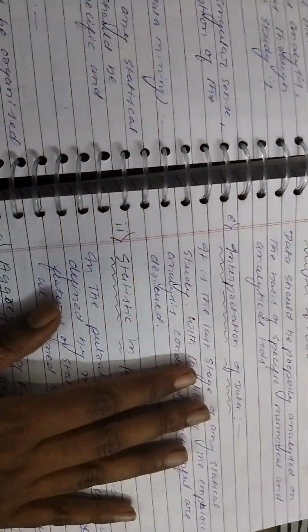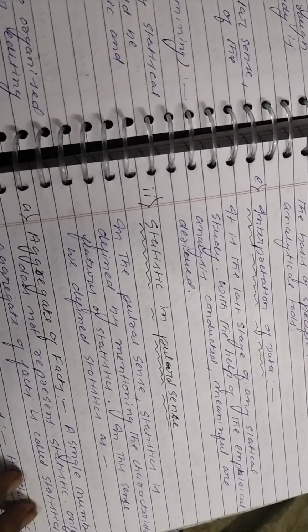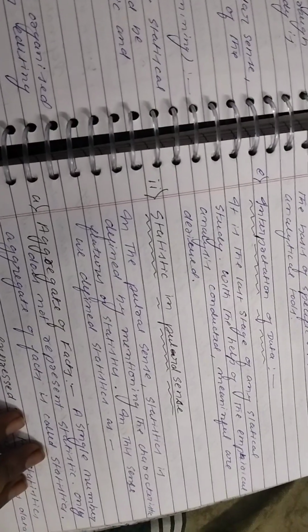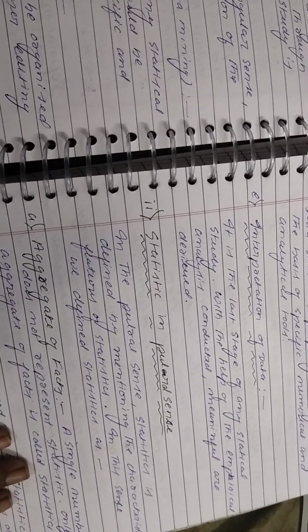Till then, go through the topic, write all the things which are important, and make your notes. Be consistent in economics, which is very crucial.